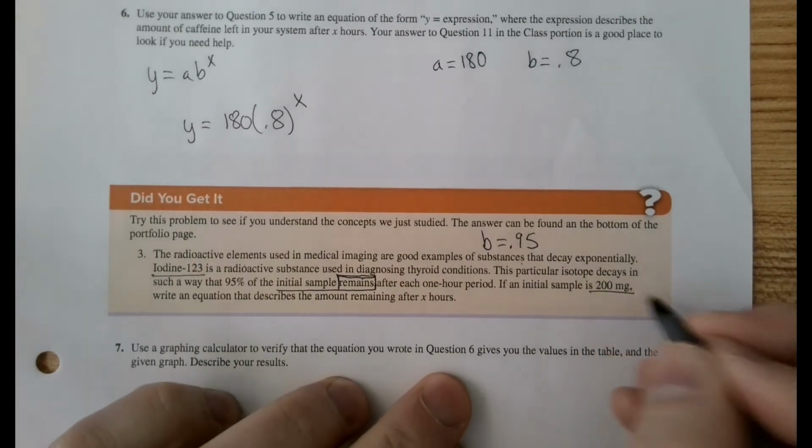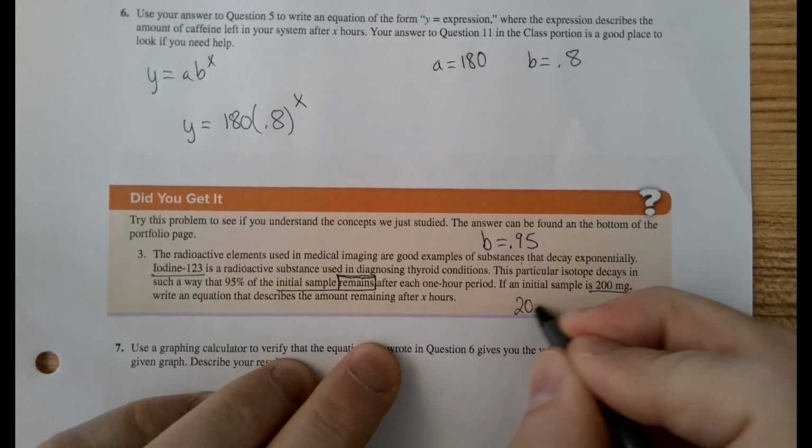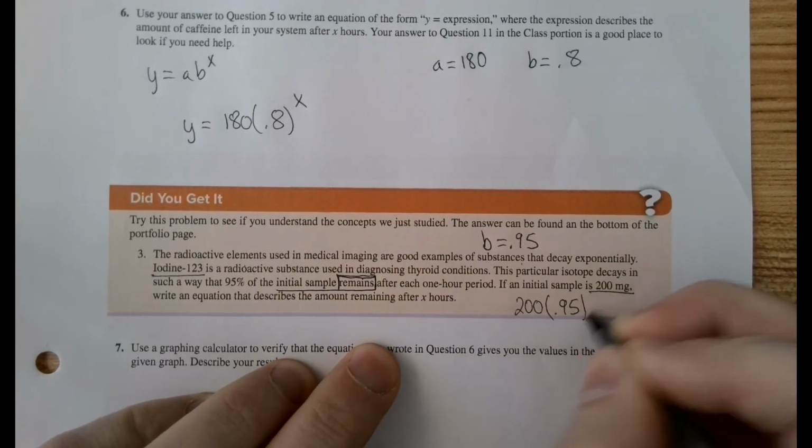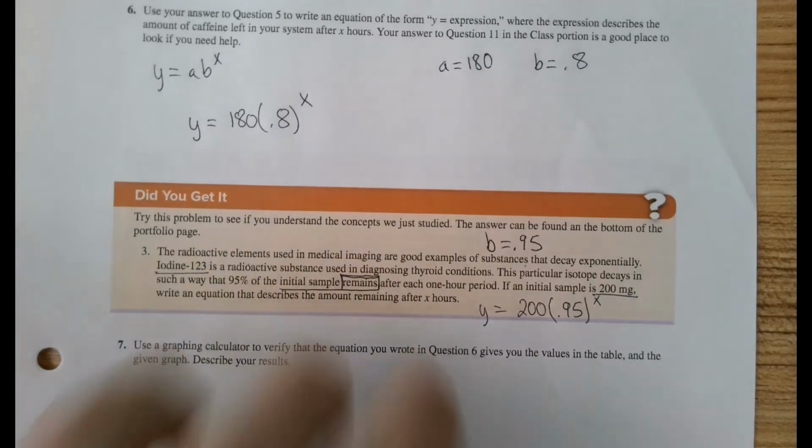So if we start with 200 milligrams in the system, what's the equation of all of that? You would just do this: y equals 200 times 0.95 to the x.